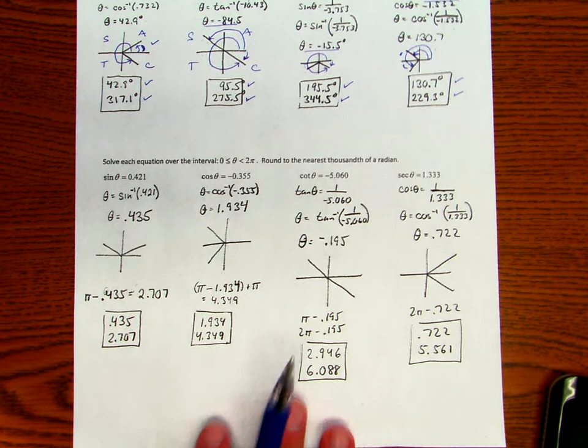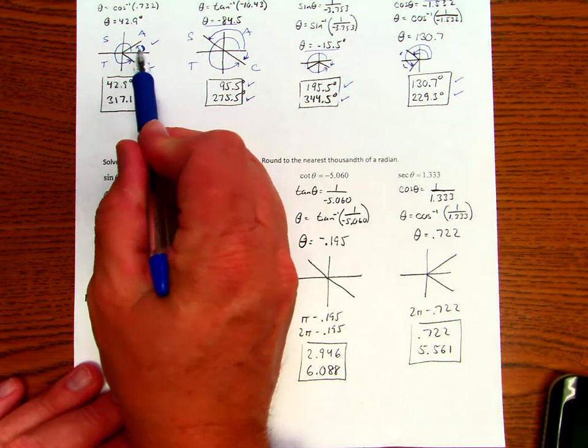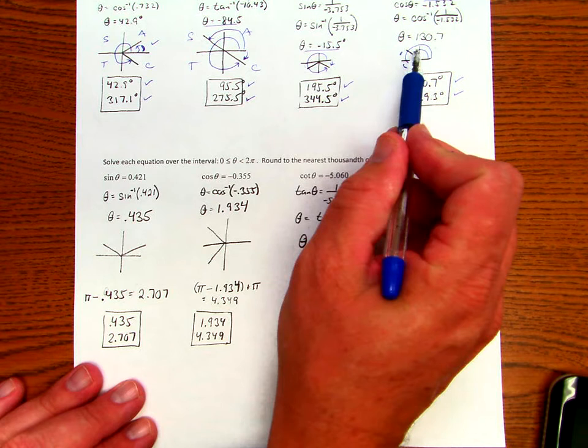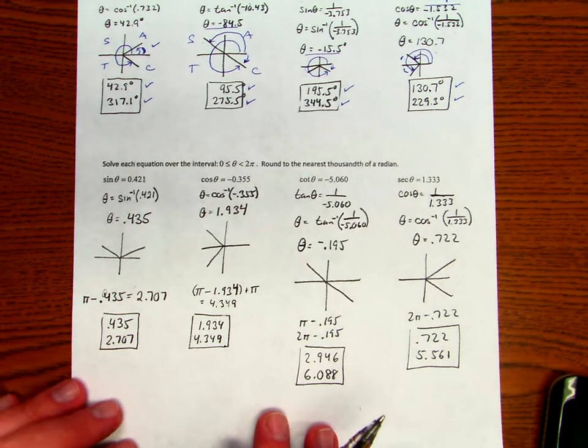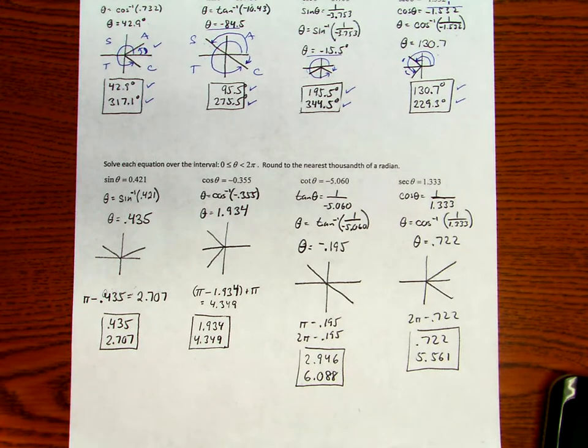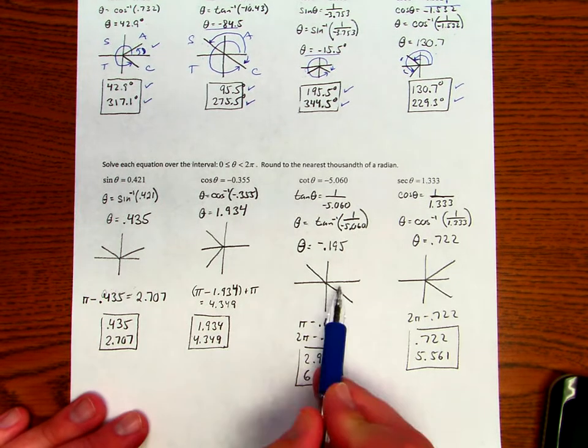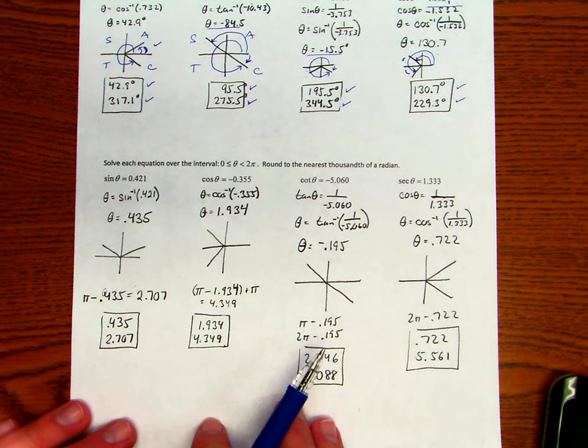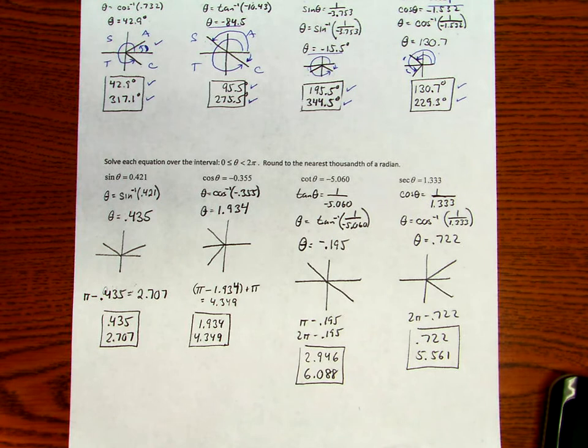When we were working with reference angles and finding additional solutions up here, we were either adding or subtracting off of 180 or 360. Now, in radians, we're going to be adding or subtracting off of pi or 2 pi, because 180 degrees is pi radians, and 360 degrees is 2 pi radians.